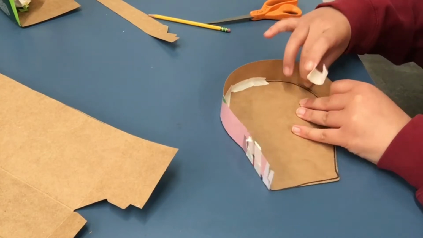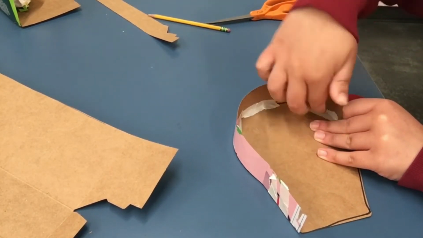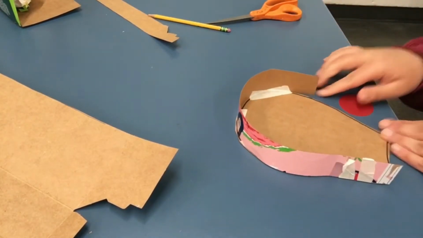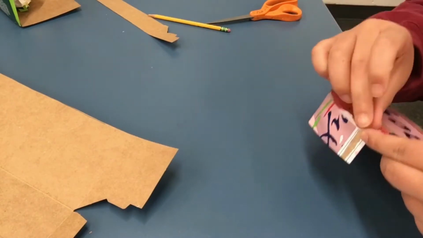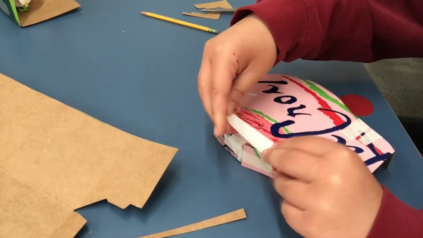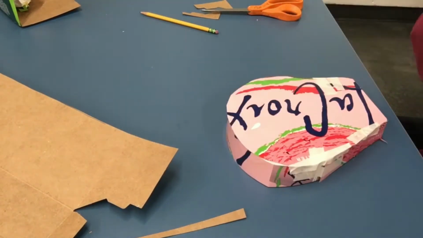Hello again, friends. This is the process of me building my armature. I used cardboard and a Sharpie to trace my initial size that I wanted my torso to be. And then you see that I'm taping edges onto it. When you're taping curved edges, you can see that I initially tried to press it down. It's not the best method.